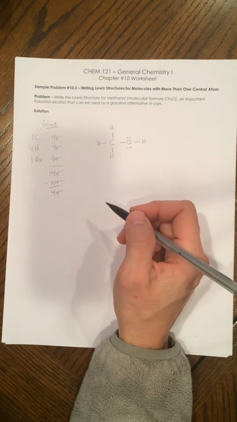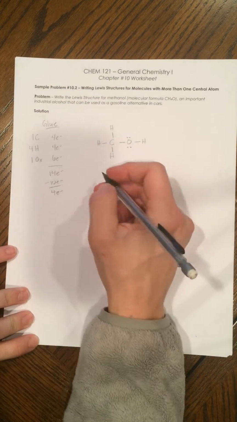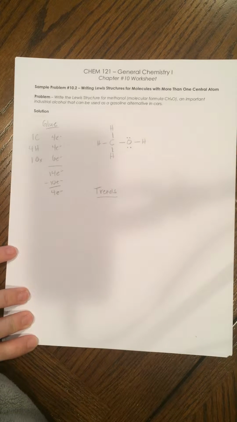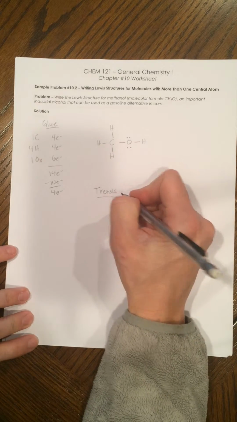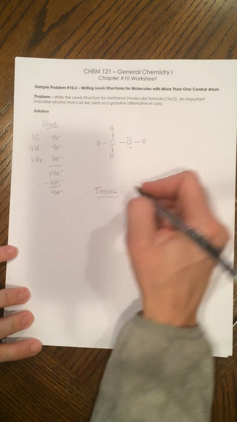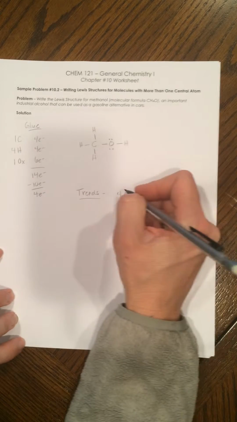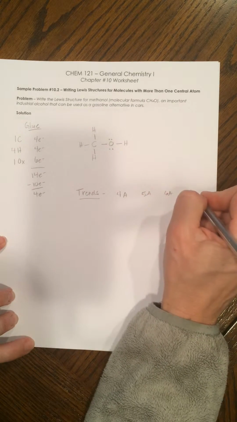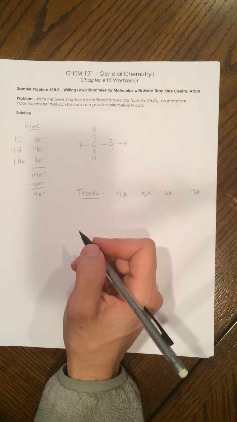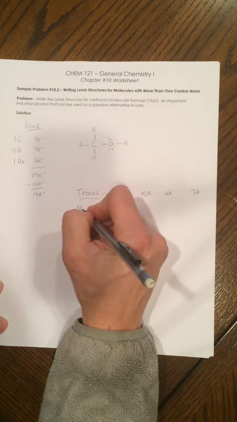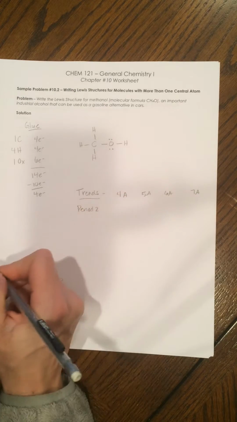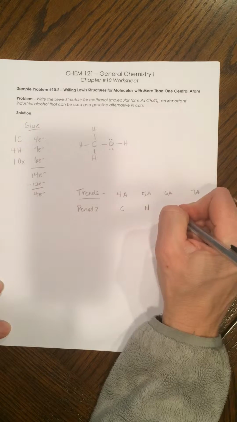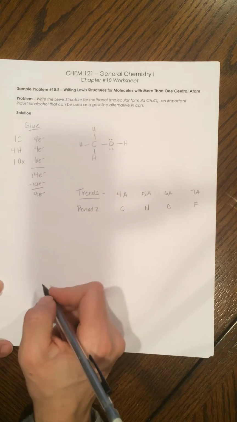I want to kind of highlight and point out as we start working through these problems is start looking at trends for how atoms like to bond, and particularly trends as they relate to where they are in the periodic table. So again, looking at things from group 4A, 5A, 6A, and 7A. And I'm going to take things that are from period 2 in the periodic table, which means I'm going to be talking about carbon, nitrogen, oxygen, and fluorine.